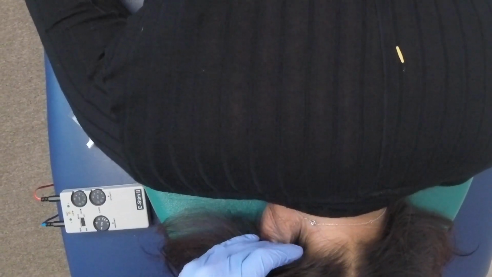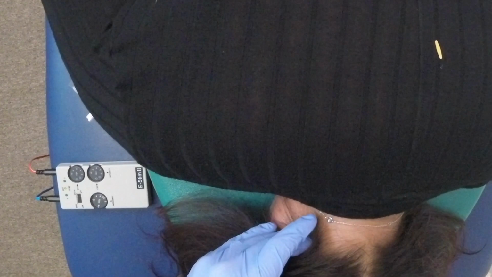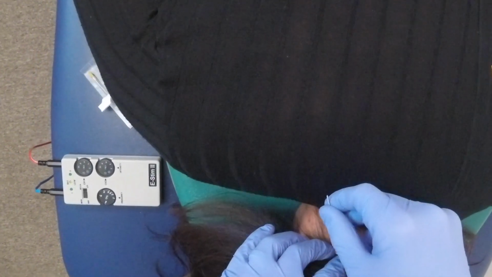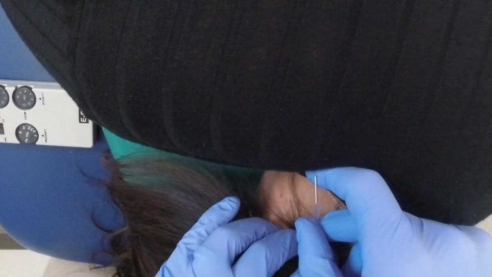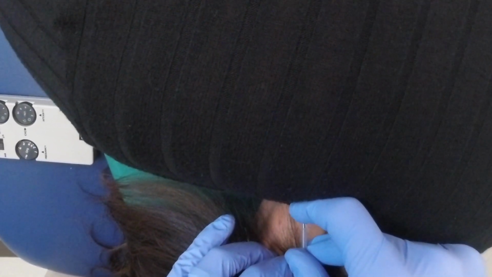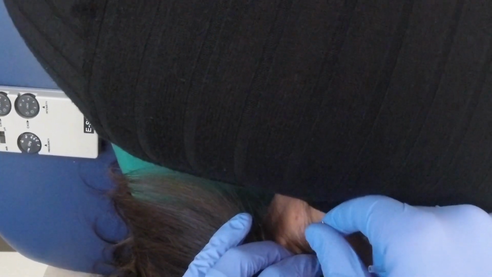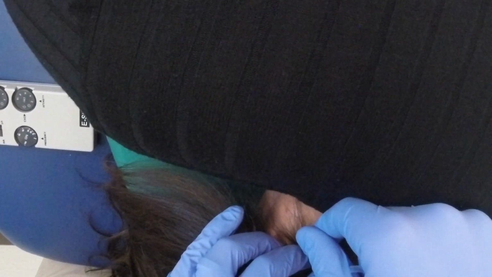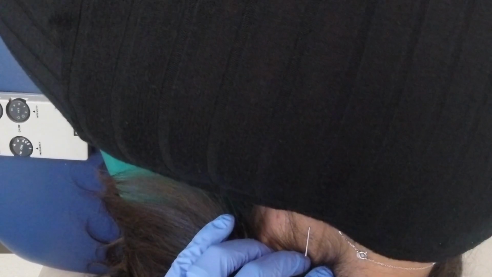So we clean off the skin with alcohol and we feel for our landmarks. We feel for areas of the muscle that feel sore or tight and achy. Trigger points are parts of muscle that are really inflamed, and so a lot of times as we're palpating, we'll feel those spots as we run our hands over those areas. It will feel different than other areas of the muscle that aren't having issues.